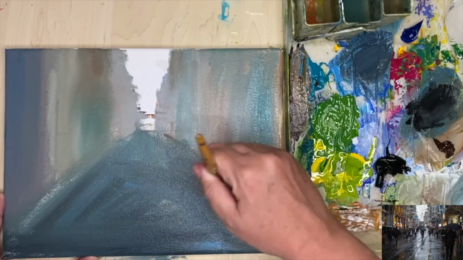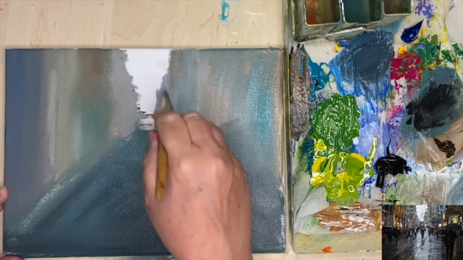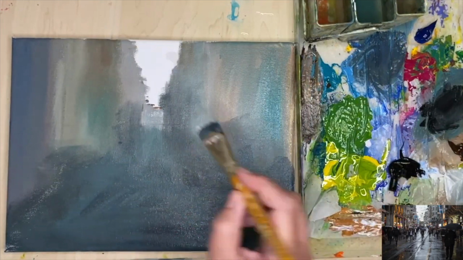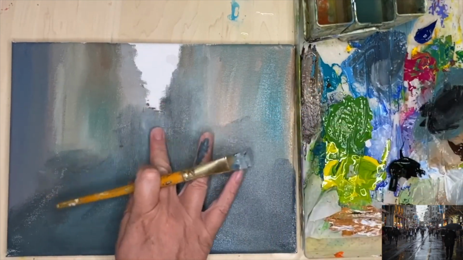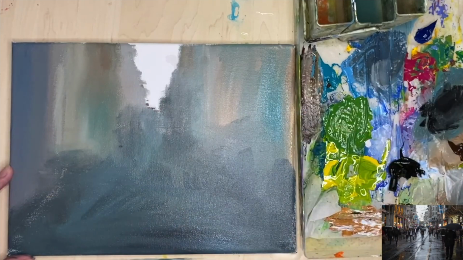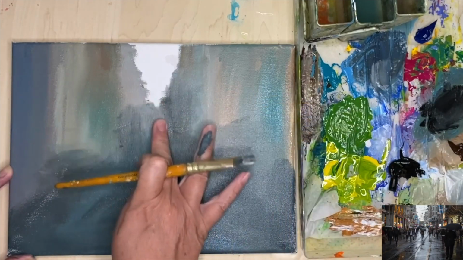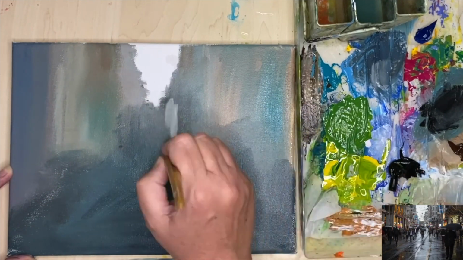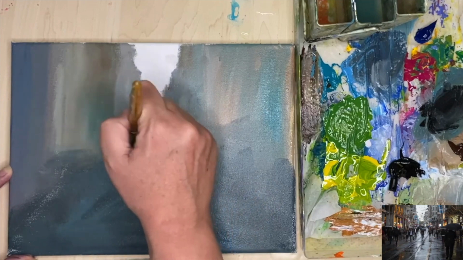But you can see it's a very large triangle here for the pavement, and I'm blending that up into the buildings. So there's no defining here. Don't worry about the detail, just block everything in. And I'm using a 3/4 inch flat brush, but use quite a largish brush so you can cover this large area. As you can see, I'm blending this building in the distance as well. And I'm now putting a little bit of paler tones in there. I felt it was a little bit dark for the distance there.